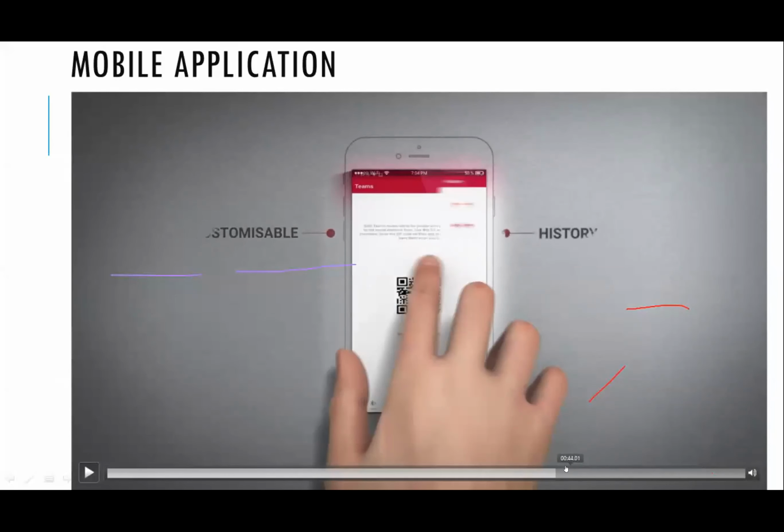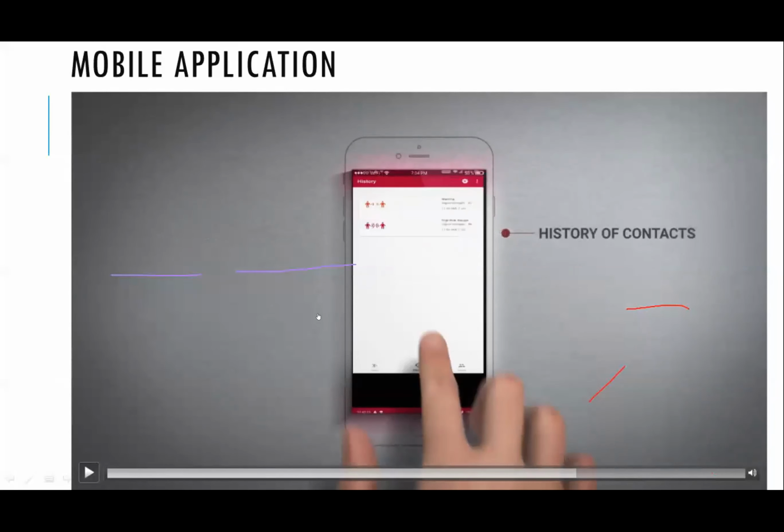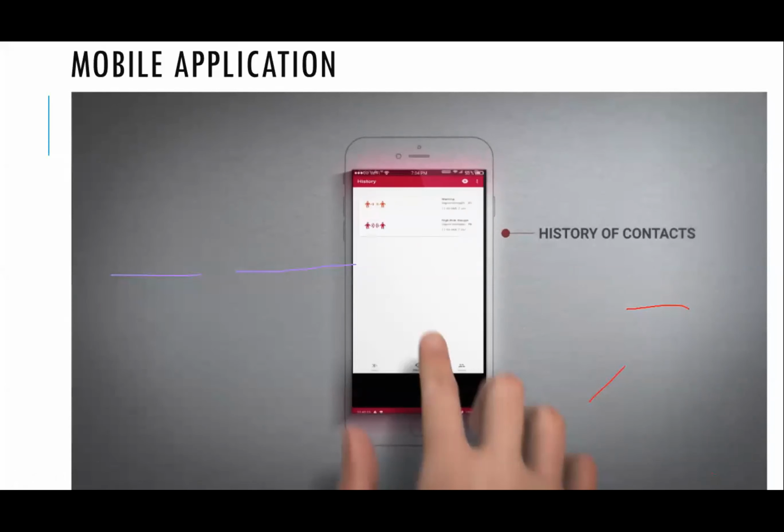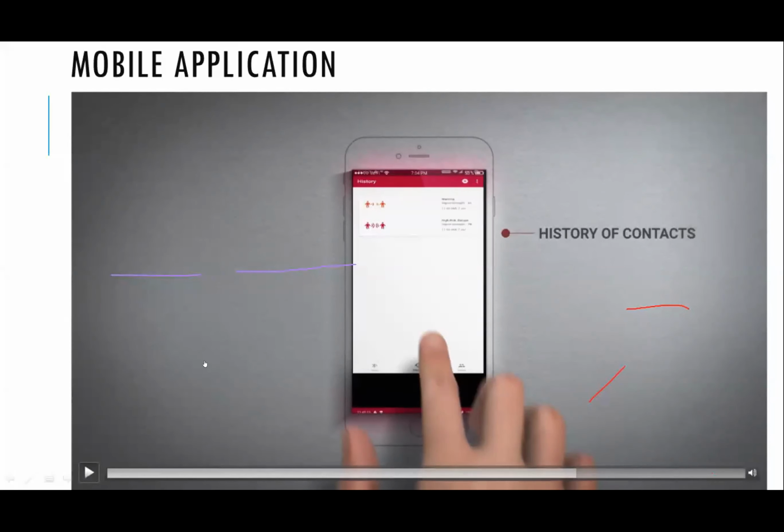So it is like a simple touch. The history of contacts, and whom all we have made contact with near about, will be given here. So even for an employee, a maintained distance will be kept.